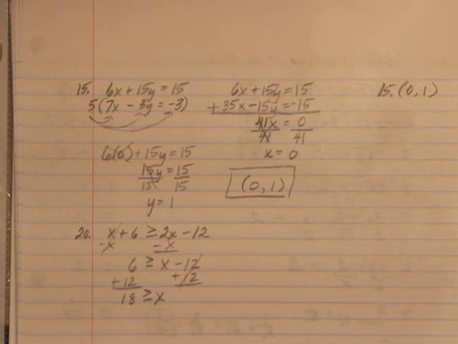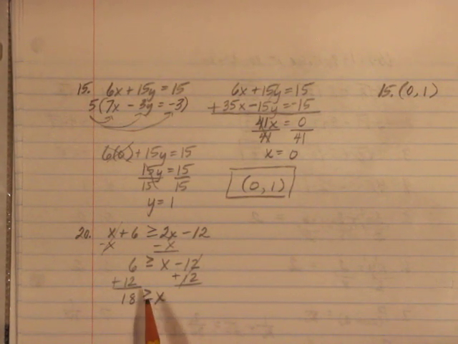Now I'm going to check out my possible solutions here, A, B, C, and D. It's greater than or equal to, so I know the dot needs to be filled in and it needs to be at 18. So my only two possibilities are B and D, right? Because I've got a dot at 18.